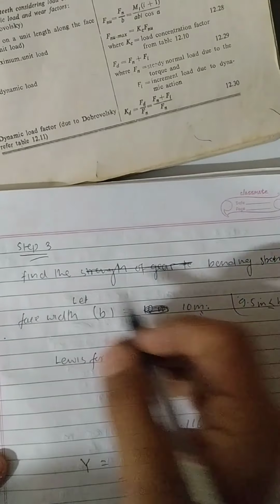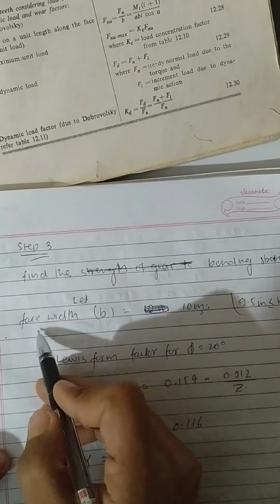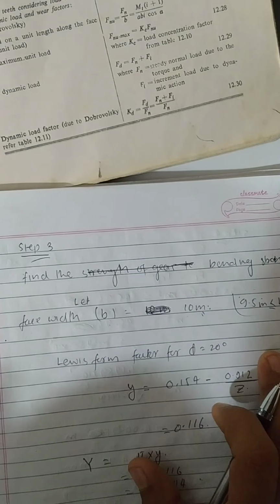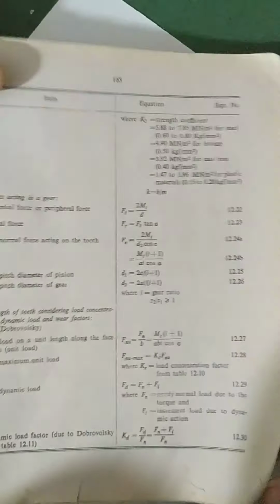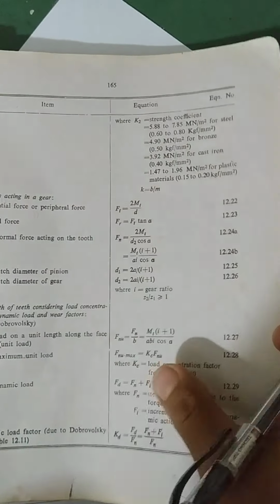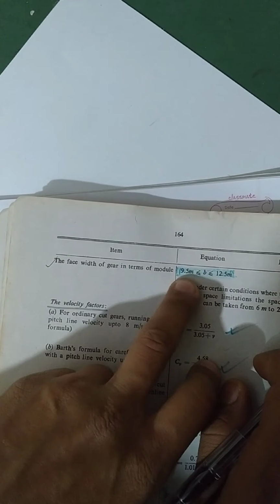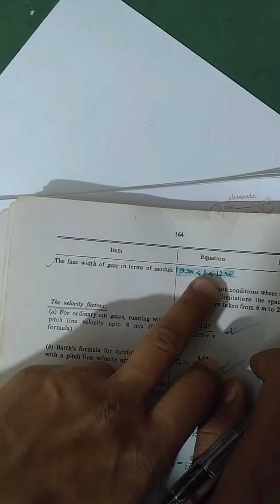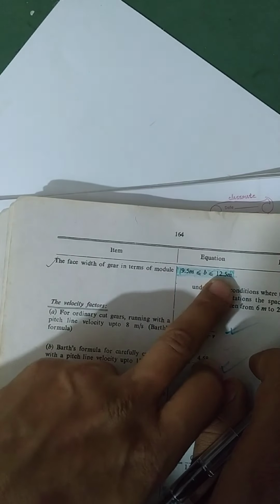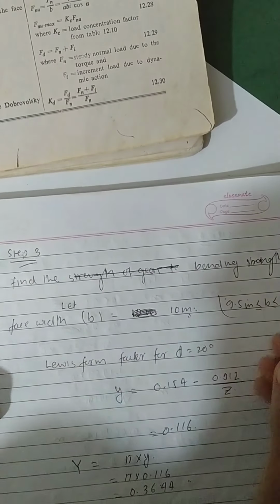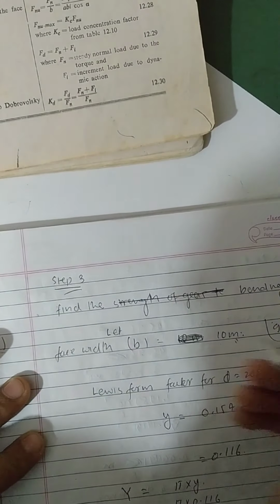Finding the bending strength, face width. Let the face width equal to, the range of face width will become, from here, the face width of gear in terms of module. It is also given in terms of module: 9.5 m less than or equal to b, that is face width, less than or equal to 12.5 m. So the face width will be in the range of 9.5 to 12.5.